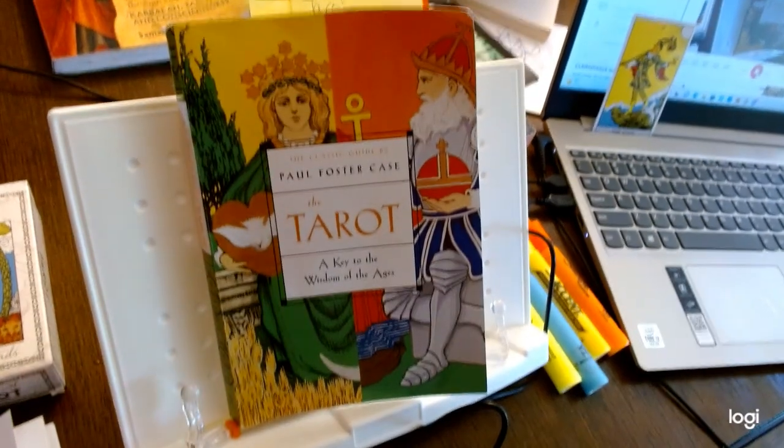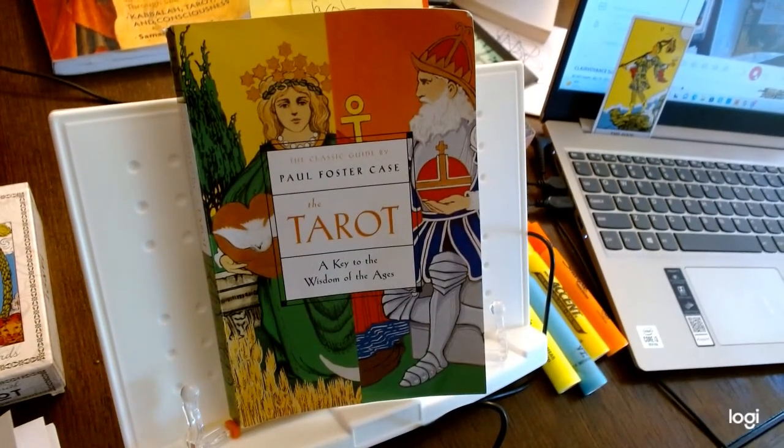That triggered my memory to the fact that I didn't have any incense burning.